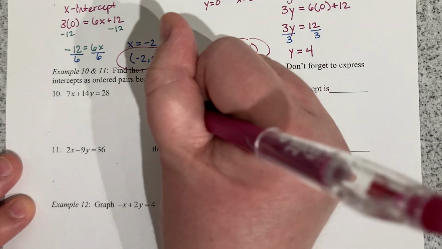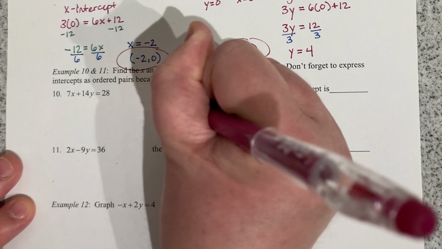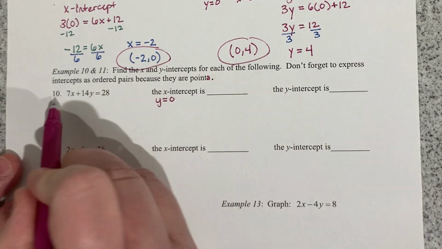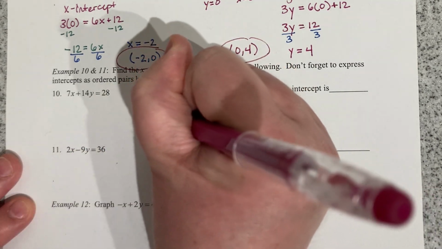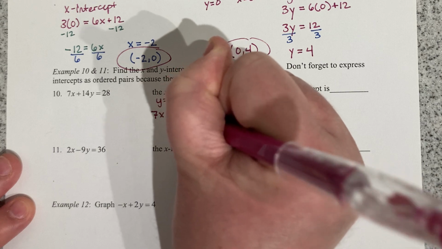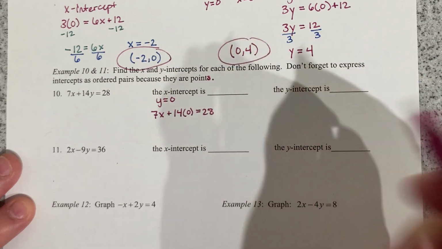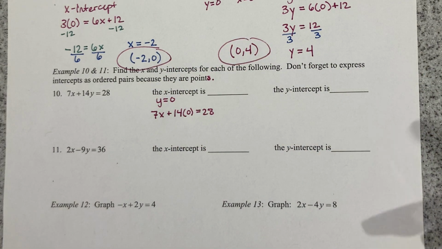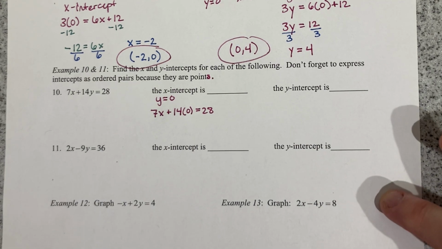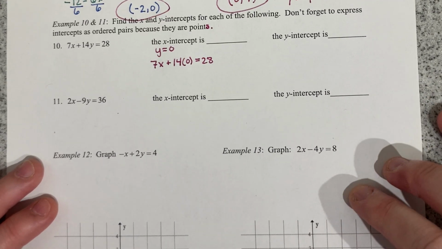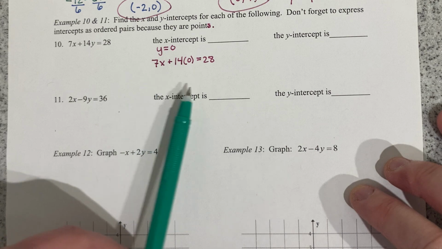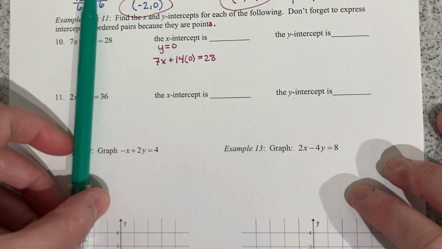All right, x-intercept means I plug in y equals 0. So that is 7x plus 14 times 0 equals 28. Now sometimes, if I helped you with this in Alex, I might have told you, for the x-intercept, you can just sort of ignore that y is there.